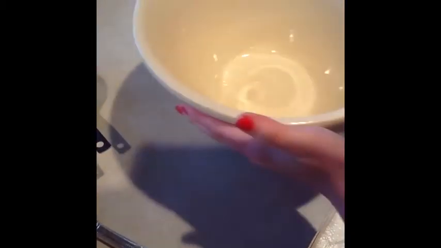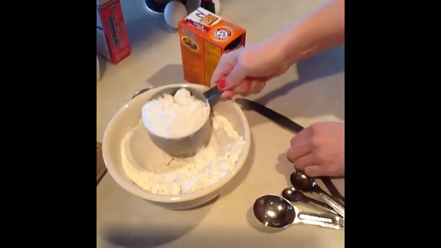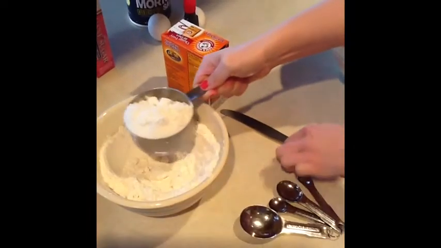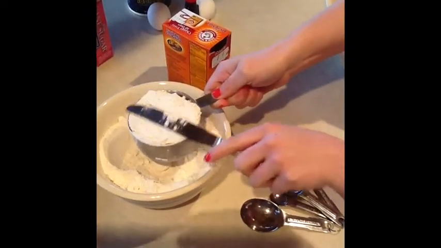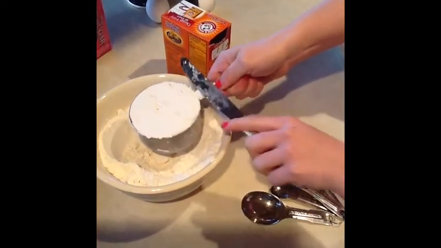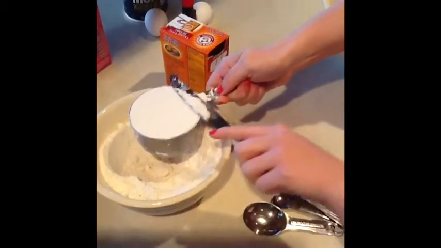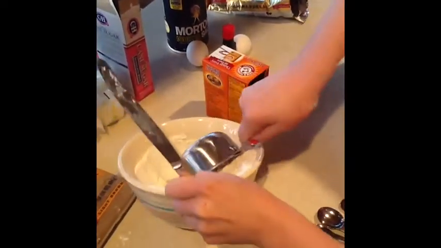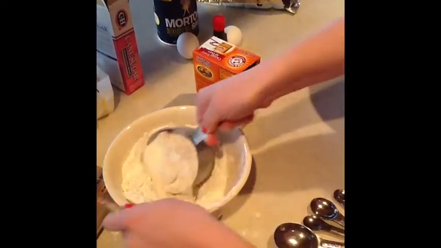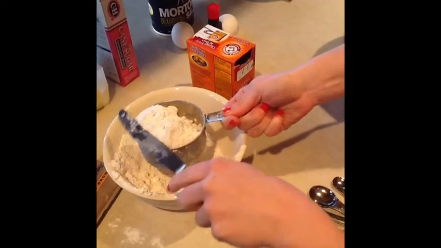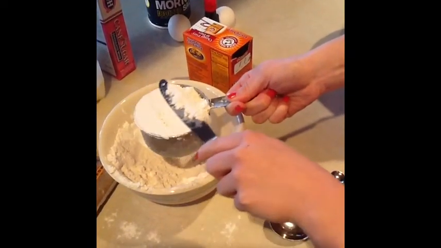Now we begin baking. You begin with adding 1 cup of flour. You level it out. Place it in your mixing bowl. Get another cup of flour. Level that one out as well.